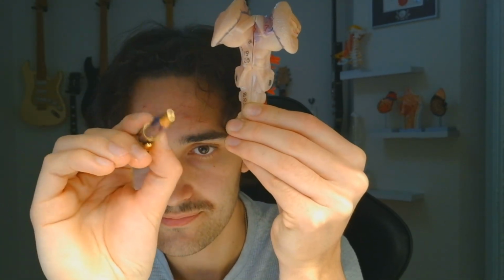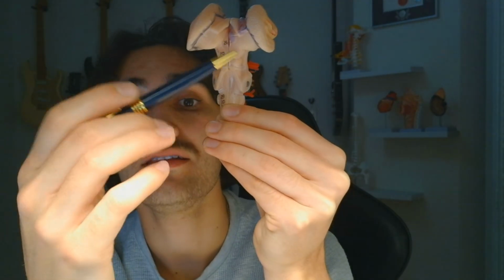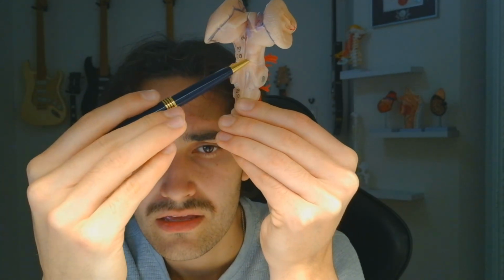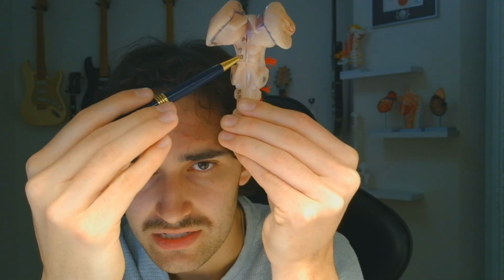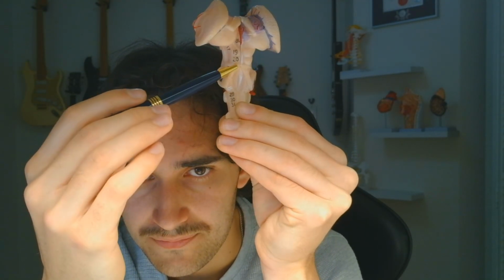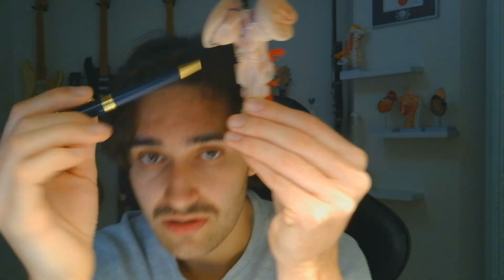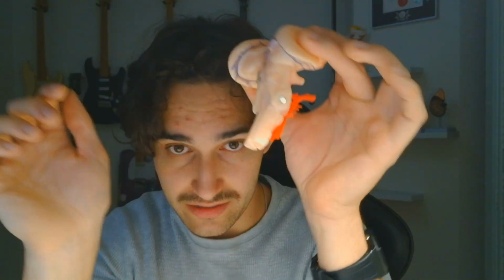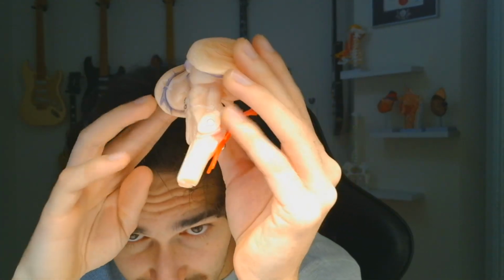Our eyes are making movements that help us understand the complete picture. And then the inferior colliculi here are involved in auditory processing, specifically localizing sounds. So when you hear a bang and you turn towards the bang, the inferior colliculi are responsible for that.